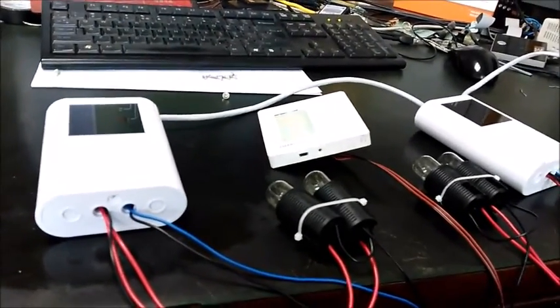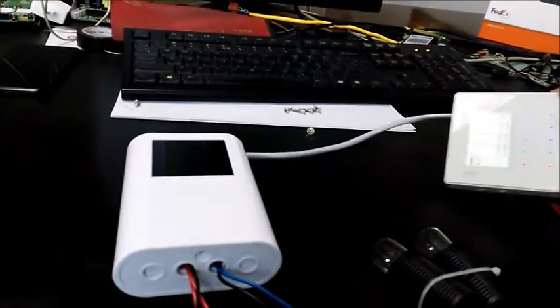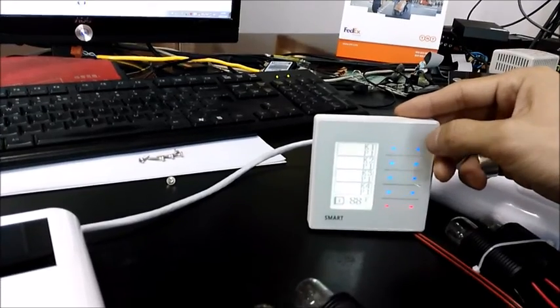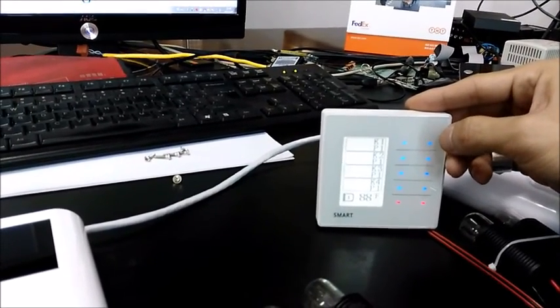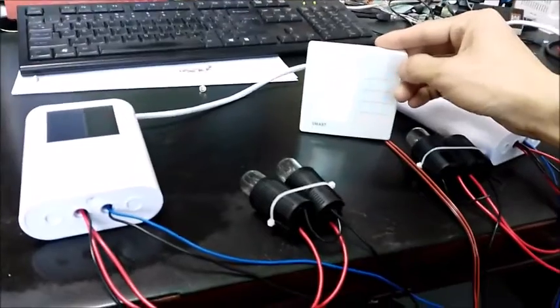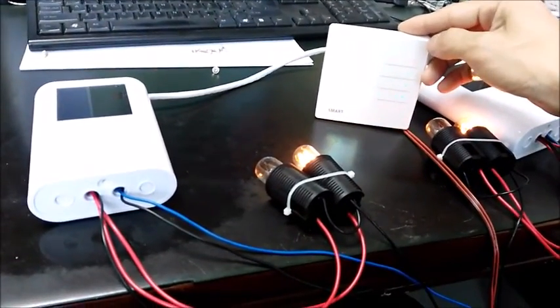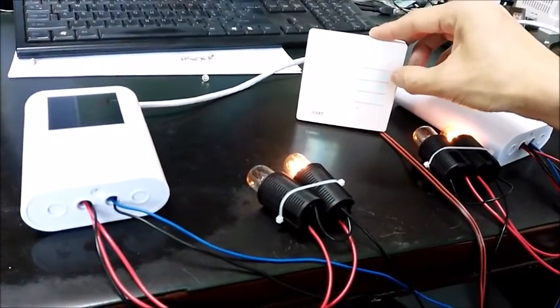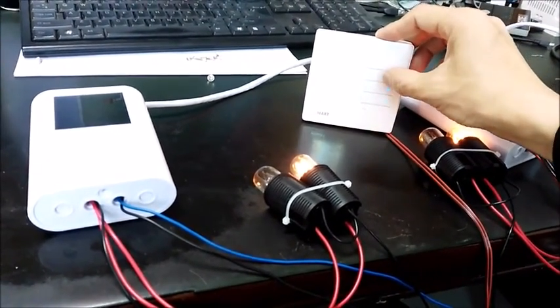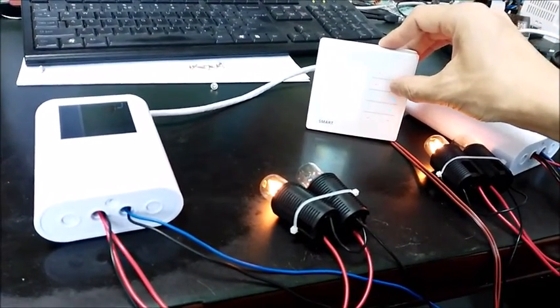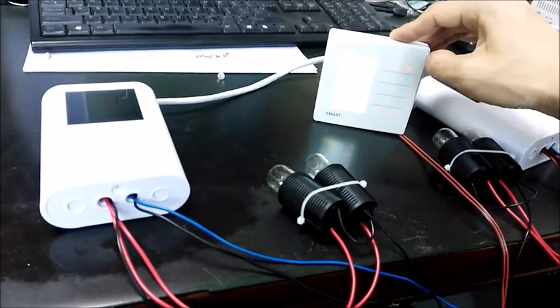Now let's first test this one, for example. We have already programmed the first button for group control, for up. You see the indication lines, the two lines are on, and this one is for down, and then press one more time, and this one to stop.